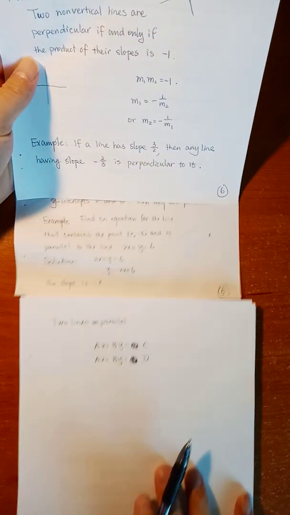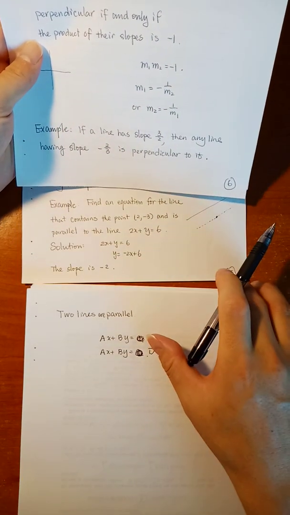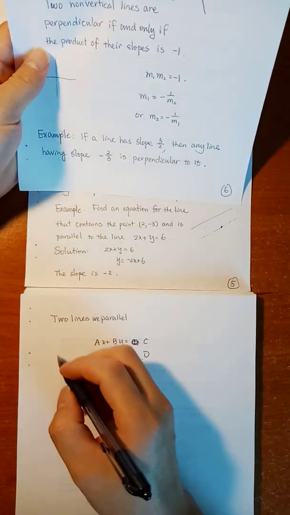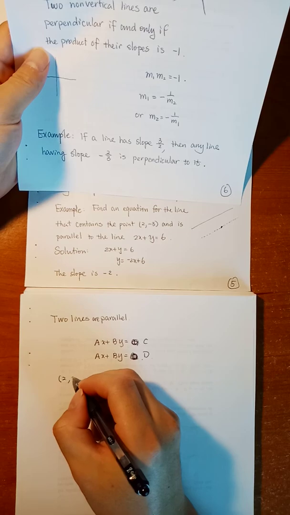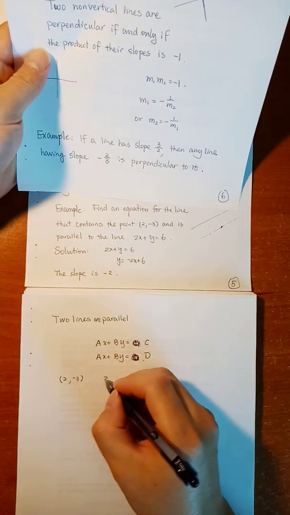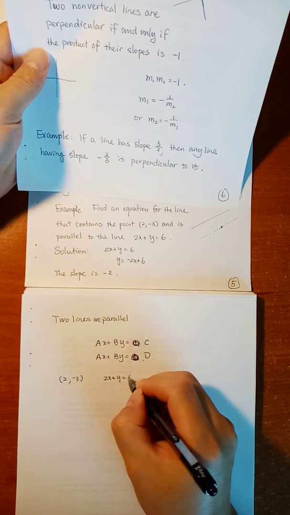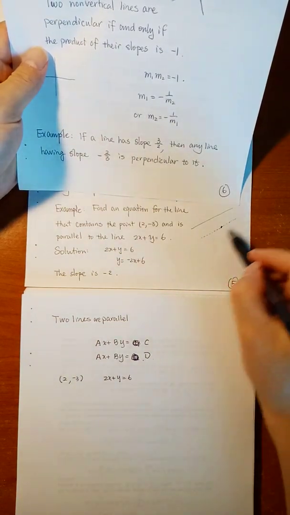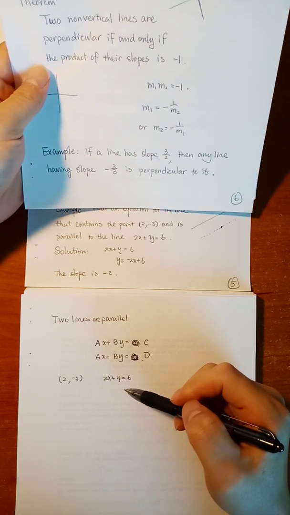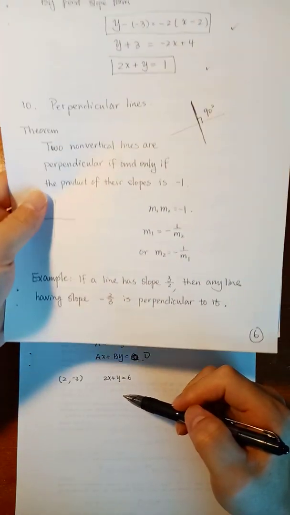Okay, so with this observation, we can actually do a problem like this. Let's redo this example. We have a point (2, -3) and the given line 2x plus y equal to 6. We're looking for the line containing the point, parallel to this given line.